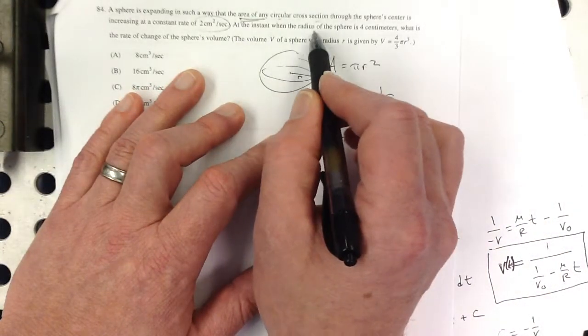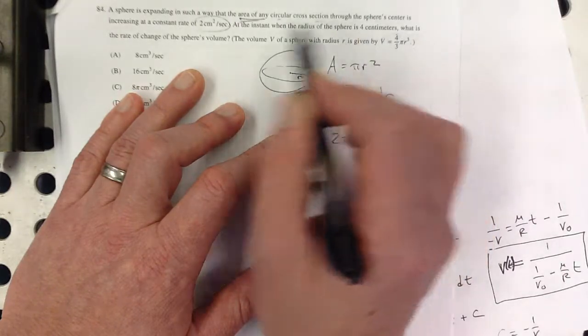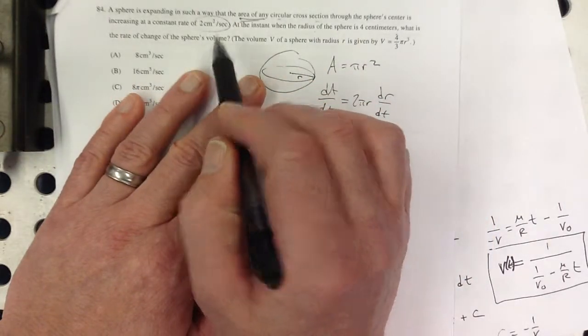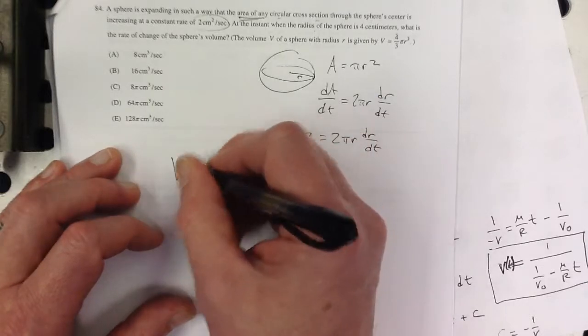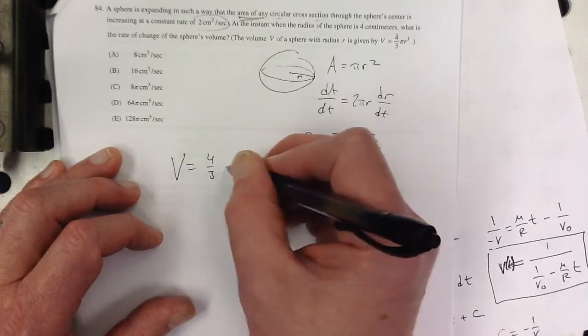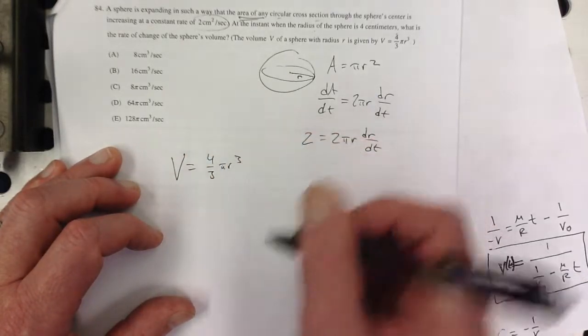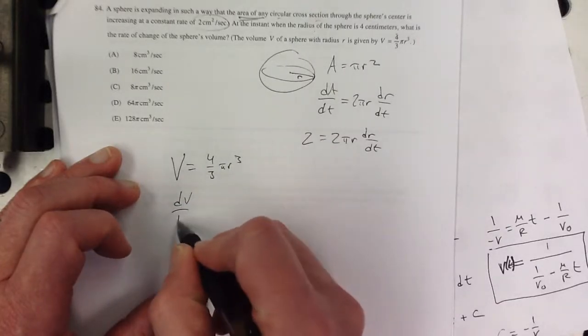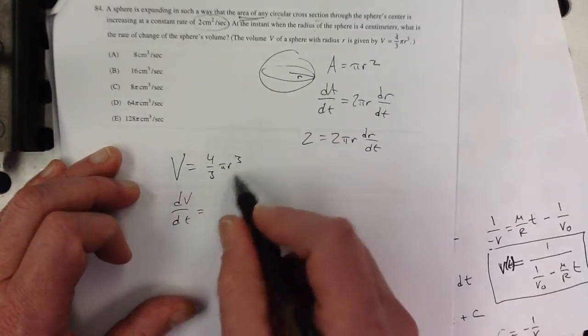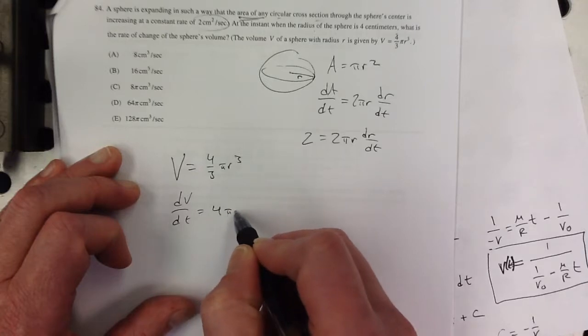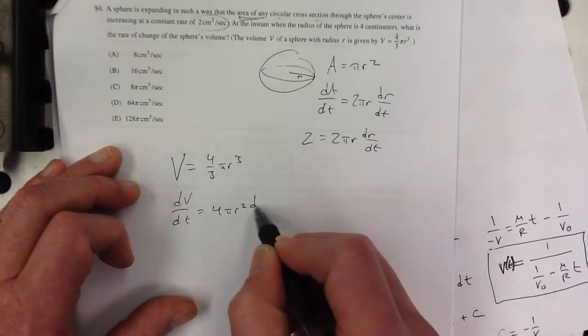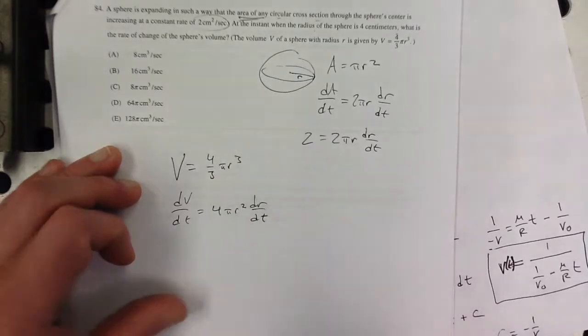At the instant when the radius of the sphere is 4 centimeters, what's the rate of change of the sphere's volume? So let's see. Volume, I'm not even going to think about anything except for finding the related rate equation here. So I'm going to take the derivative of this, 4 pi r squared dr dt.